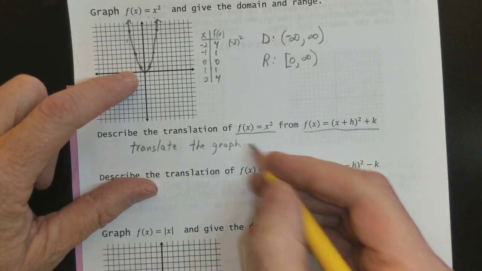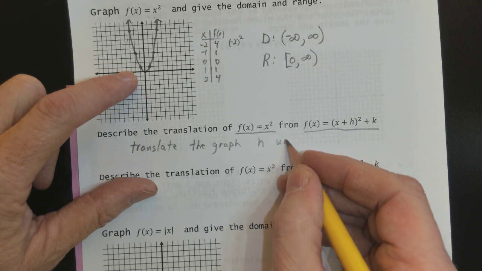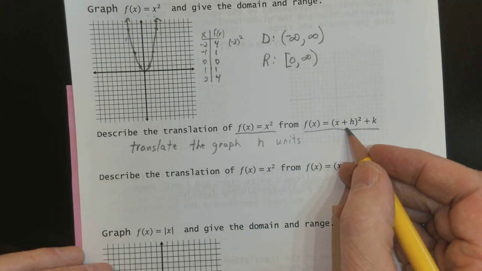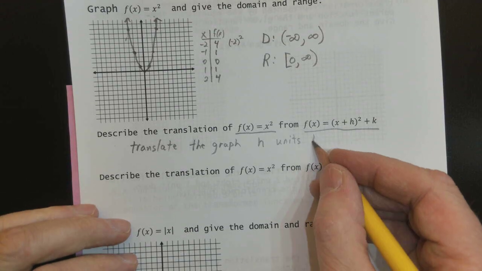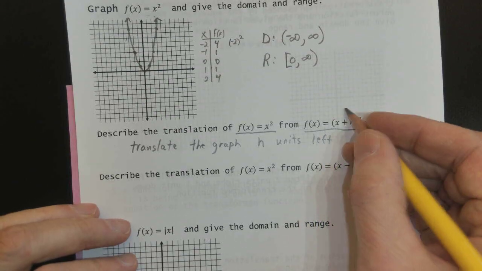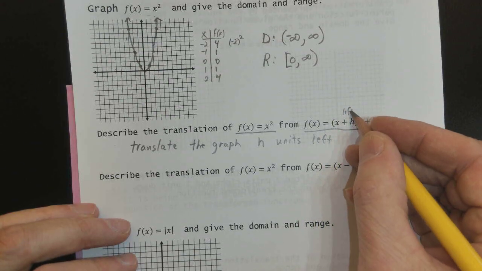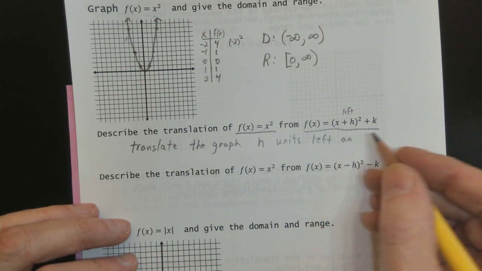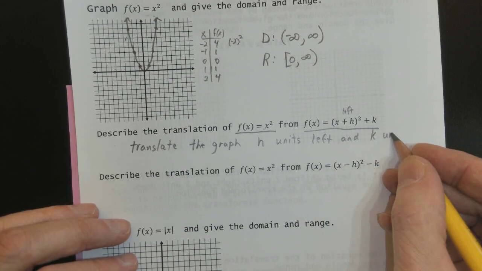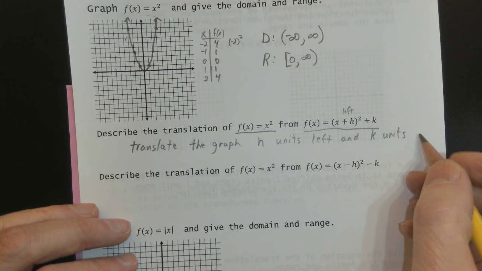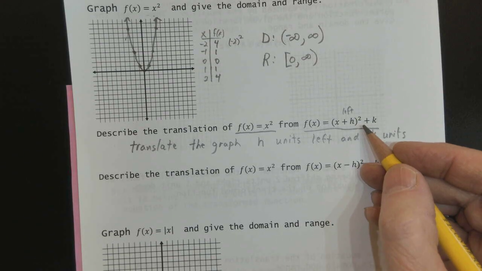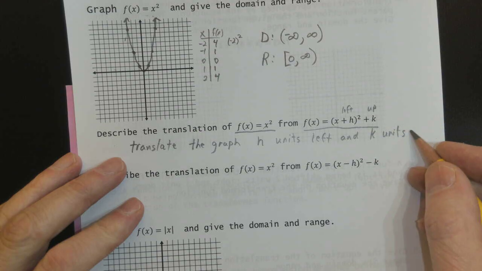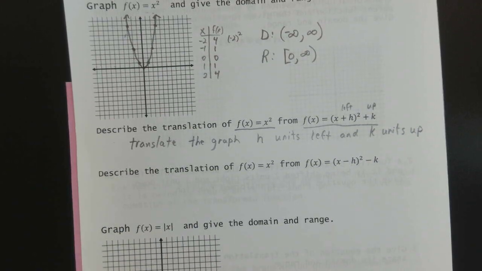If we have this, we'll translate it h units, what's the plus, the positive, counterintuitive, left. H units left, plus is left. And k units, when it's outside of the function like this, it's up or down, and plus is up. Yes, k units up. Is everybody comfortable with that? We got started on that yesterday. We're just kind of reviewing that.